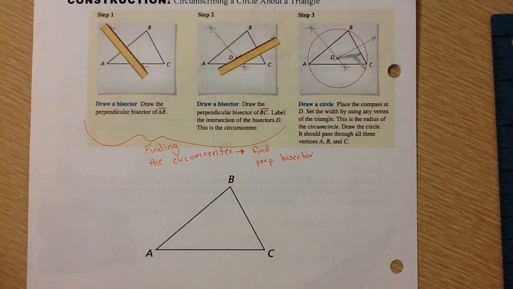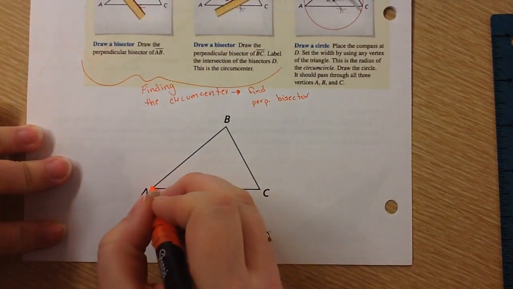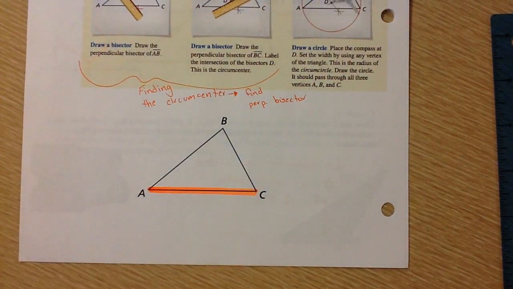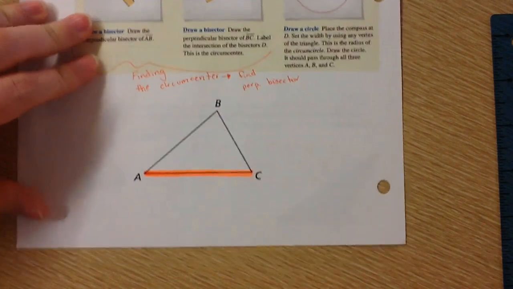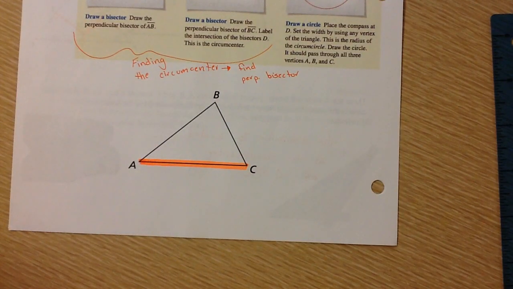So if you don't remember how to perpendicularly bisect, I'm going to come in, do some highlighting, and specify. So I'm going to look at this side AC. I'm going to ignore everything else about this triangle. I'm just going to look at that AC, that orange side, and I'm going to perpendicularly bisect it.